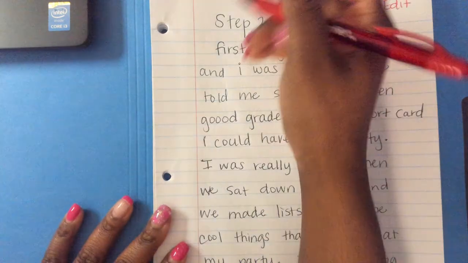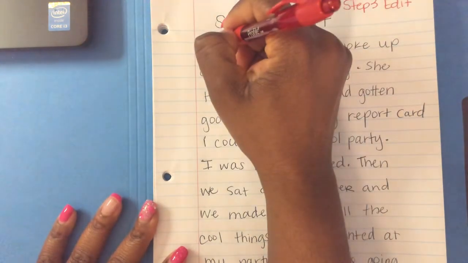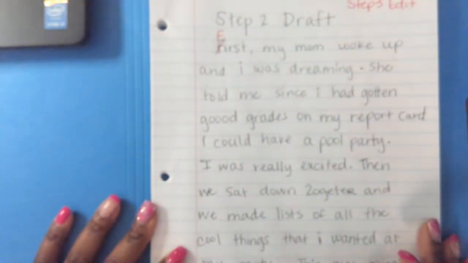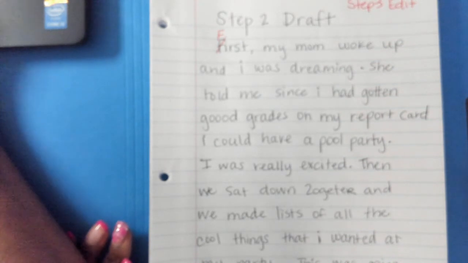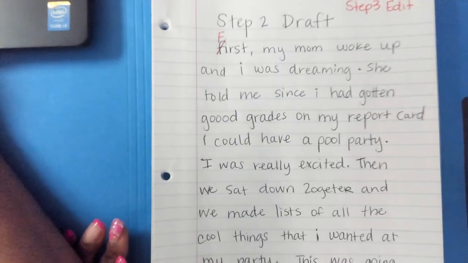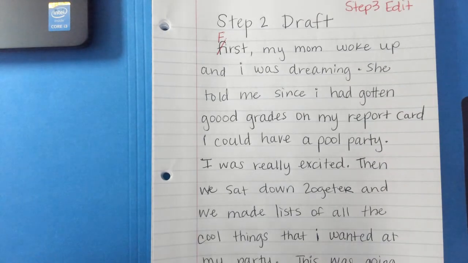So I'm going to start at the beginning, and I'm just going to go through my story, and I'm going to fix my errors that I have made. Okay, let me get this focused. There we go. So I'm going to read to myself and read my story out loud, and then I'm going to go through and fix my errors while I'm going.